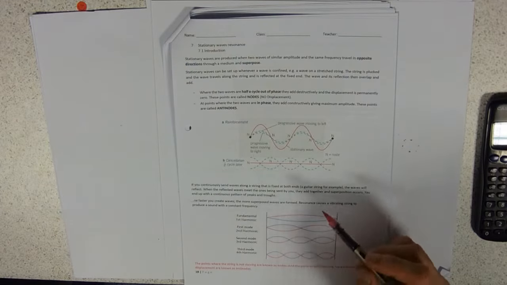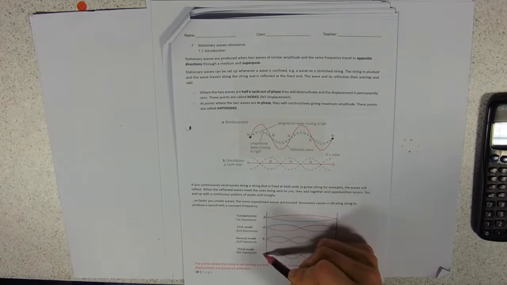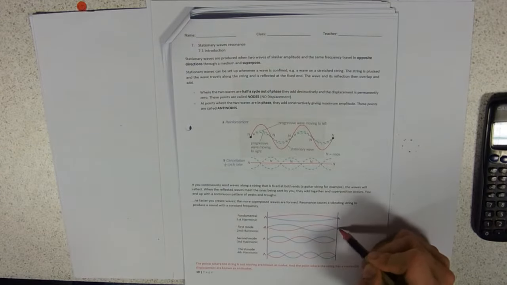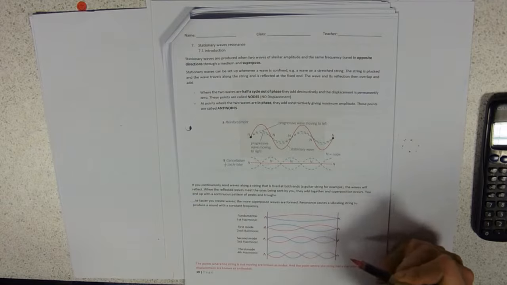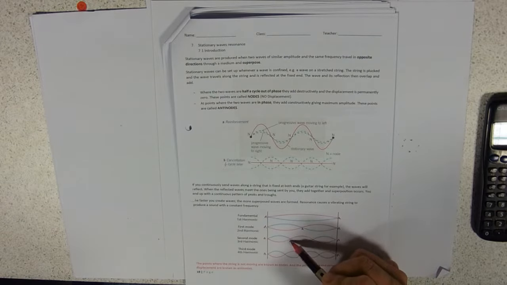So for example, on here we always have the nodes at the ends of a fixed string, on one end of the guitar and the other. So anywhere where these are in the middle we can call those nodes.